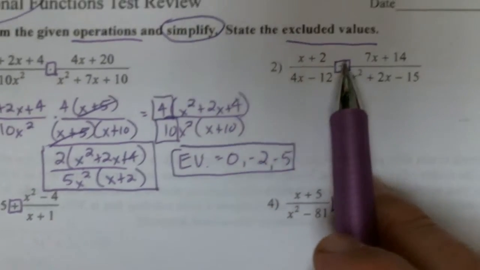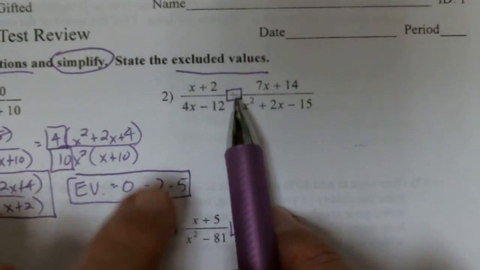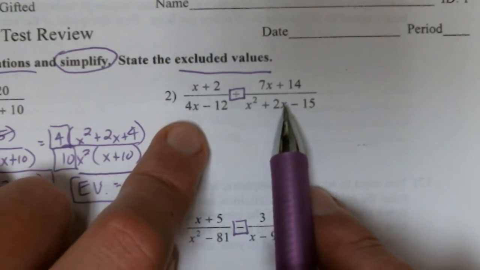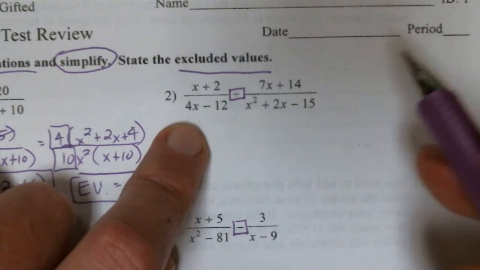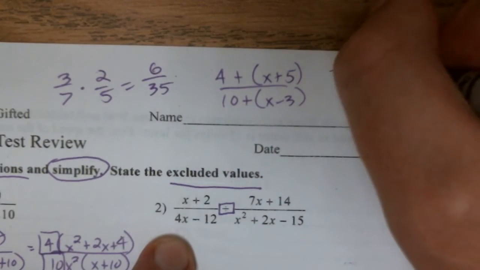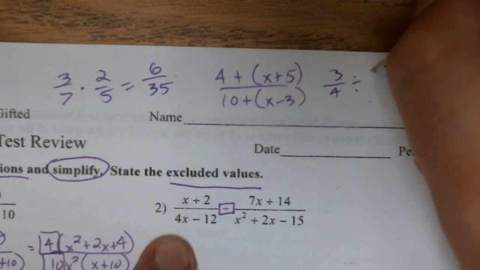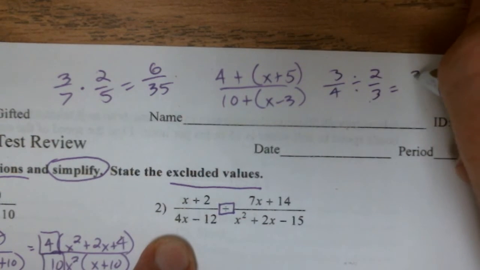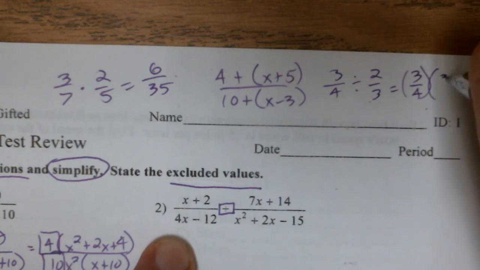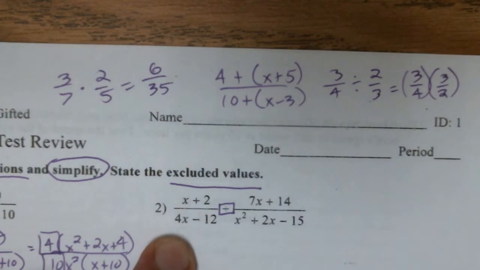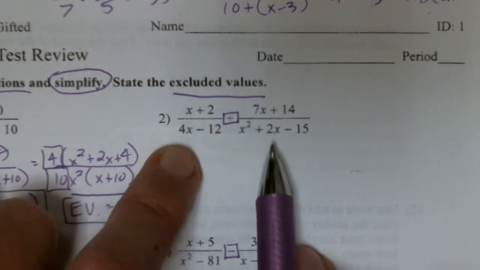All right, see that guy right there? That is called a division sign. When I divide rational expressions, I must multiply by the reciprocal. 3/4 divided by 2/3 is the same thing as 3/4 times the reciprocal, 3/2. You guys learned that many years ago. It's the same application here.